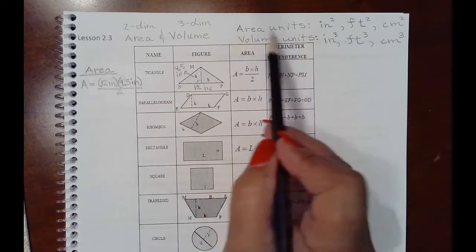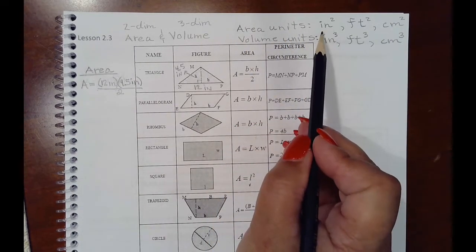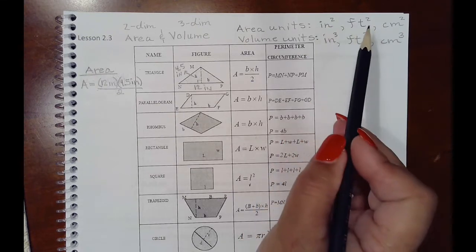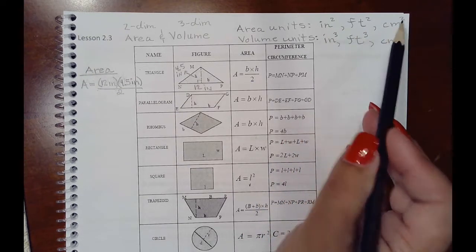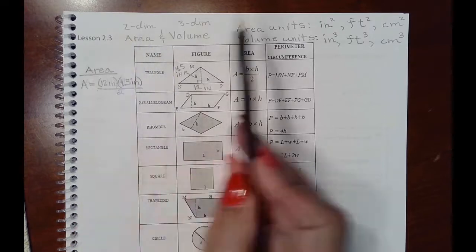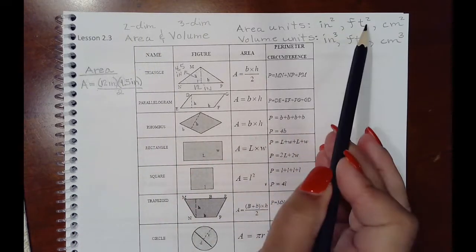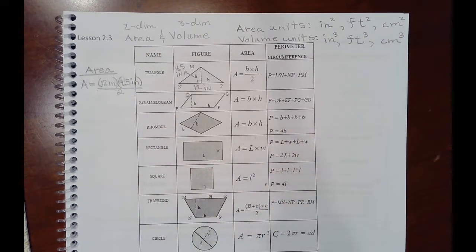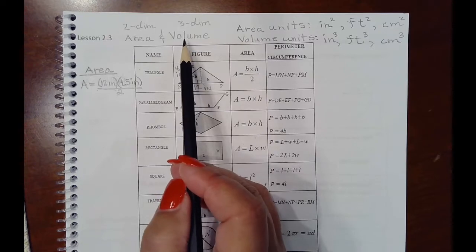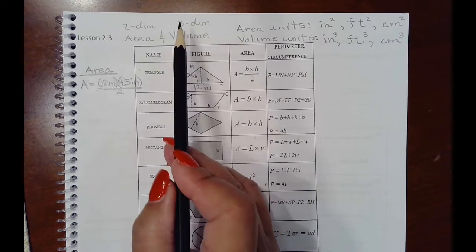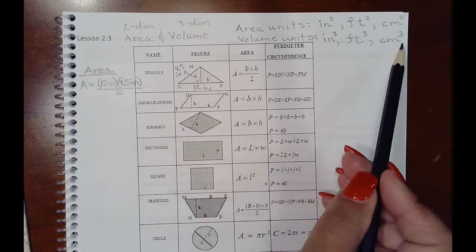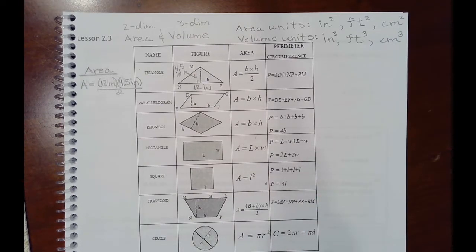So for instance, let's say you have a problem with inches, it would be inches to the second degree, feet to the second degree, centimeter to the second degree. Okay, two-dimensional, therefore you will have a power of 2 on your units, whatever the units happen to be in that particular problem. Volume, on the other hand, is three-dimensional, and so all your units will have a 3 as a power.